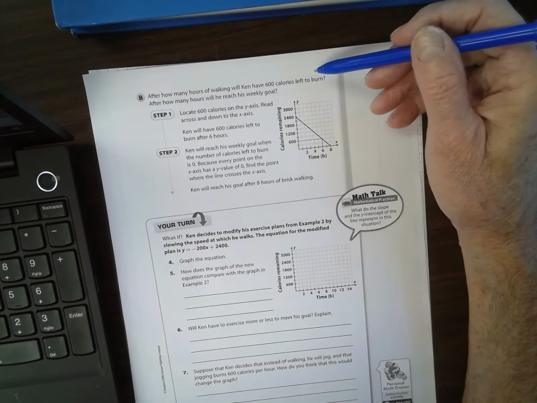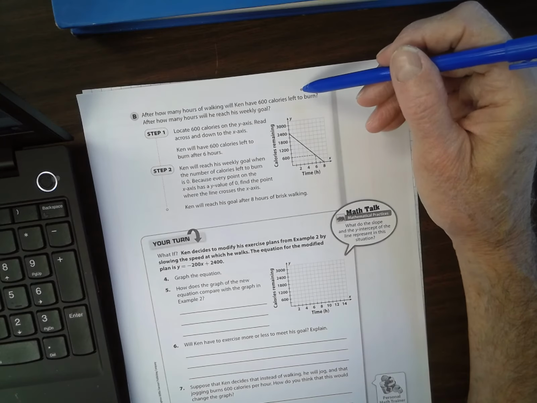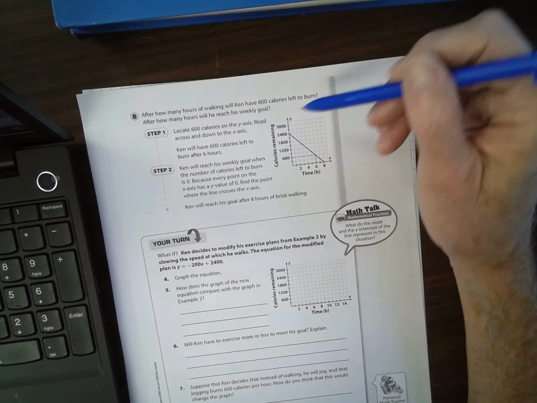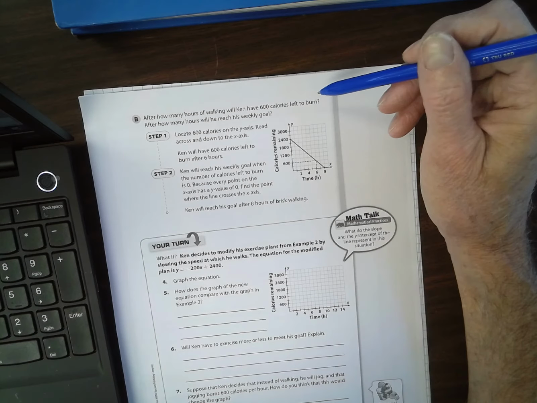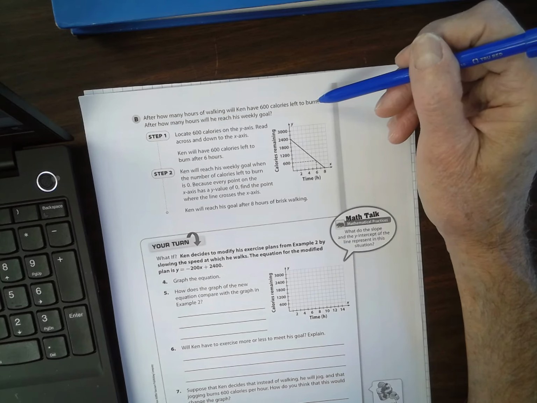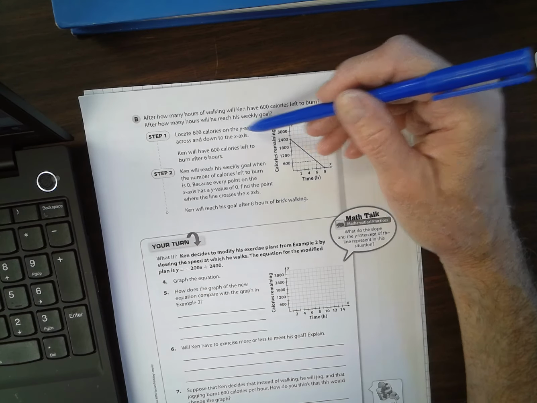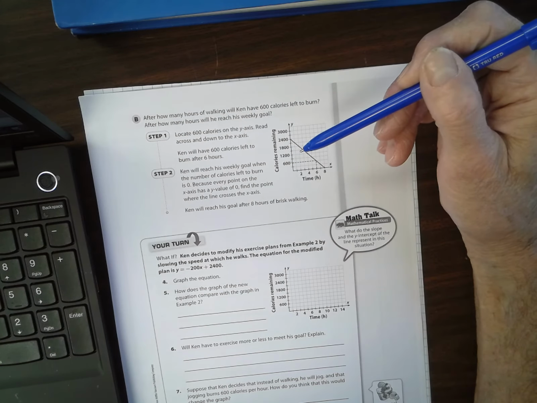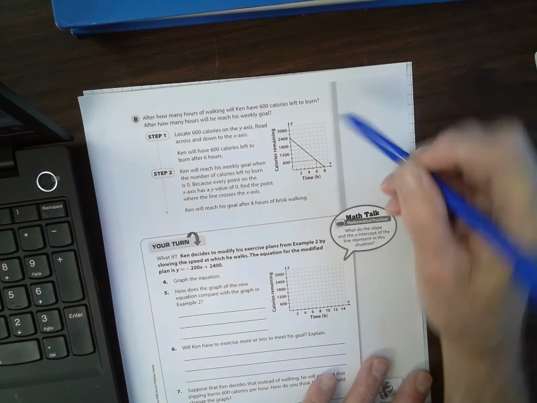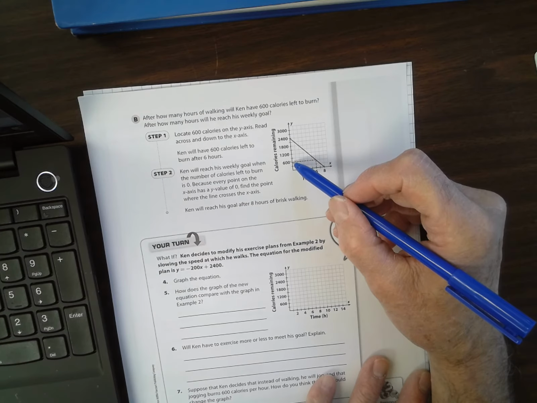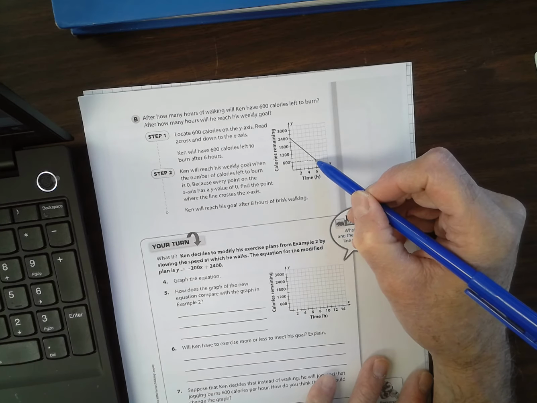After how many hours of walking will Ken have 600 calories left to burn? After how many hours will he reach his weekly goal? So locate 600 calories on the y-axis. Read across and down to the x-axis.